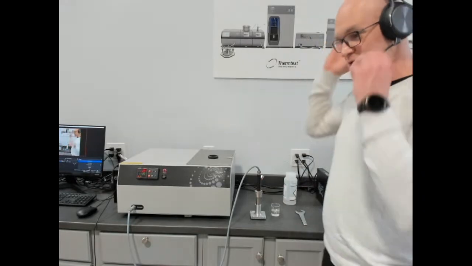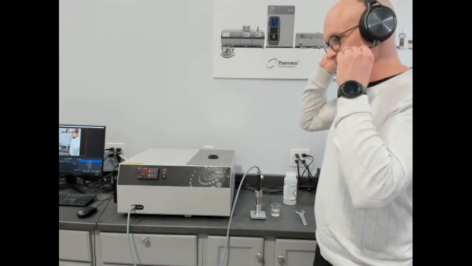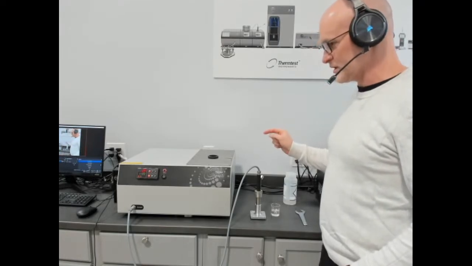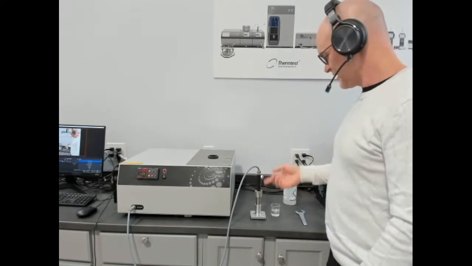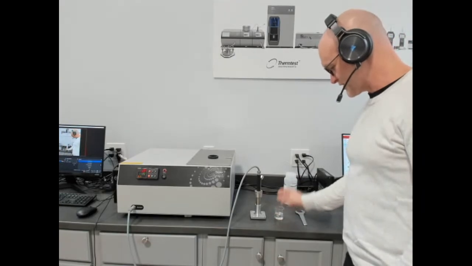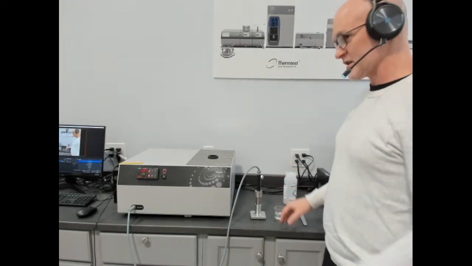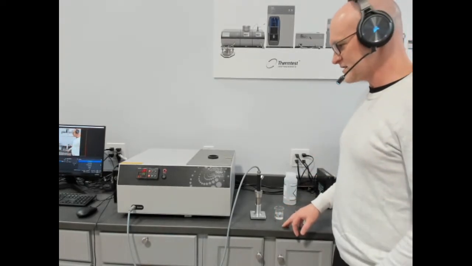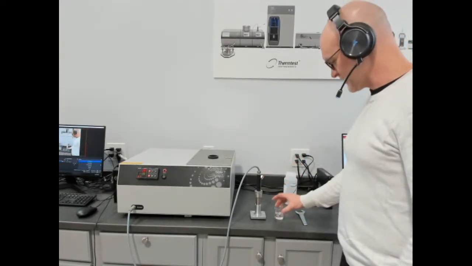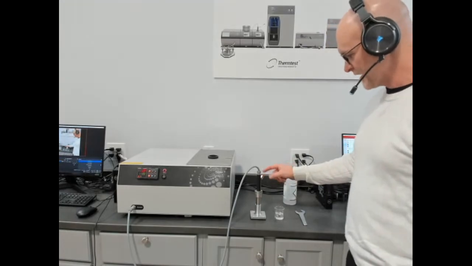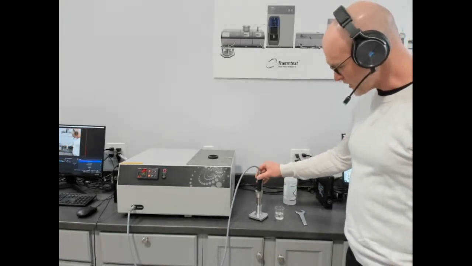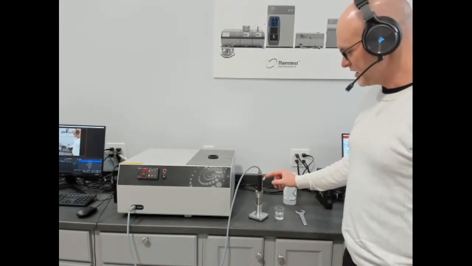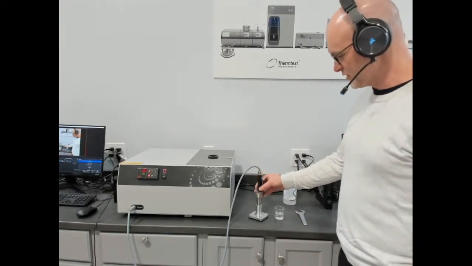Why is back pressure important? Because it allows you to test past boiling points. That's key if you want to test water past its boiling point. The sample we're going to do a quick demonstration on today is ethylene glycol. Ethylene glycol has a boiling point around 185 Celsius. If you wanted to test ethylene glycol to 200C, you would put through this connector a back pressure of maybe 10 psi, and that would allow you to test past its boiling point.